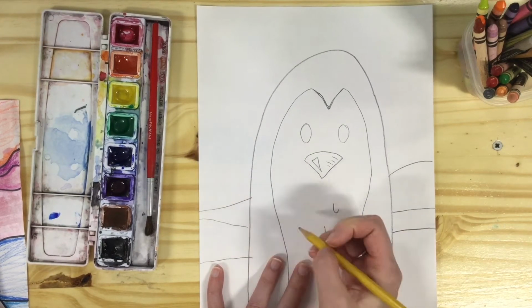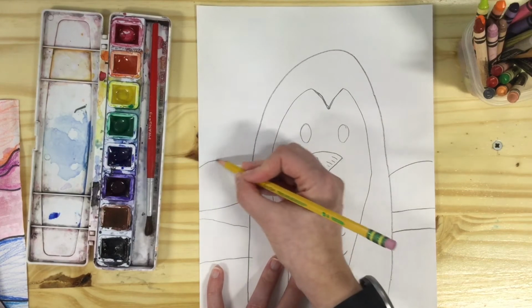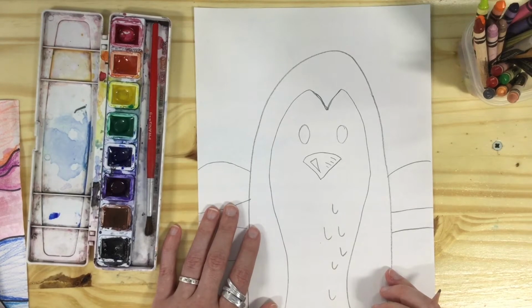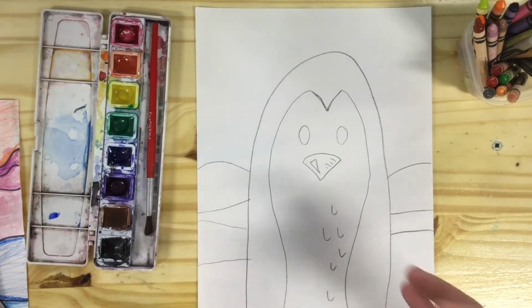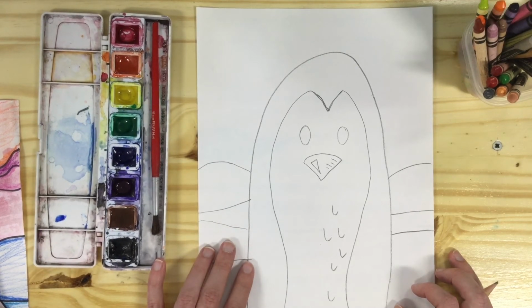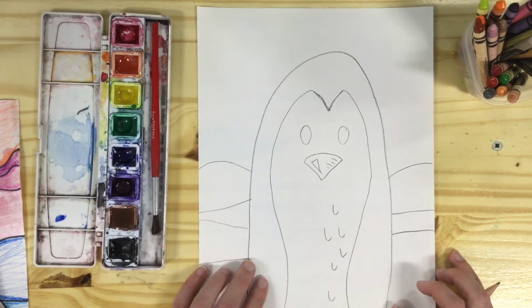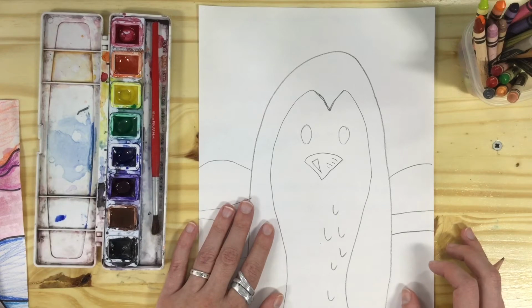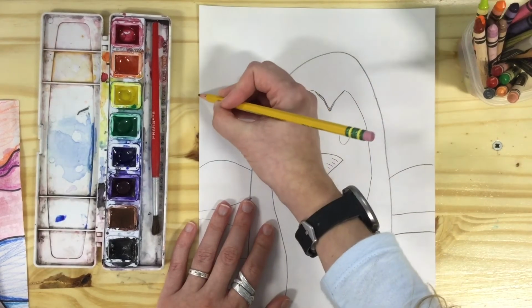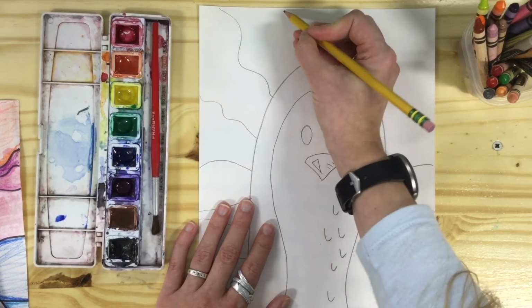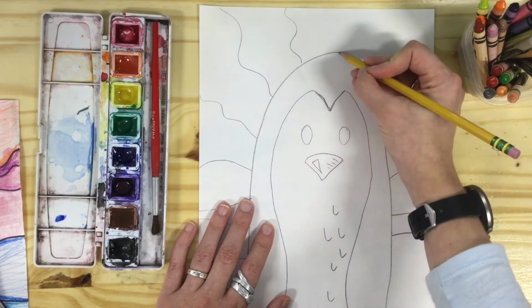As I'm adding in these lines, I'm thinking about what kind of landscape I want to have in the background. Maybe it's mountains, maybe there are streams. Then I'm going to think a little bit about the sky. Something we see in a lot of Ted Harrison's artwork is what are called the Aurora Borealis, or the northern lights. We see these bright, colorful streaks in the sky. We are going to add some of those into our artwork with some lines that are kind of radiating out from our penguin. I'm going to use some wavy lines to do that.